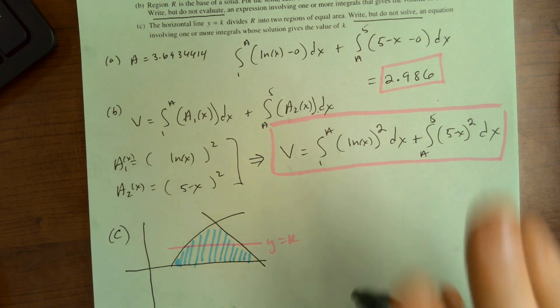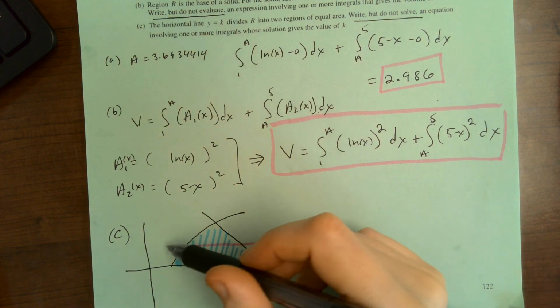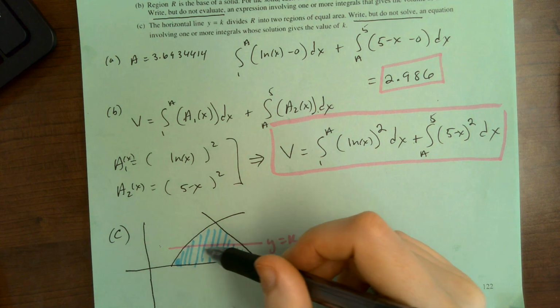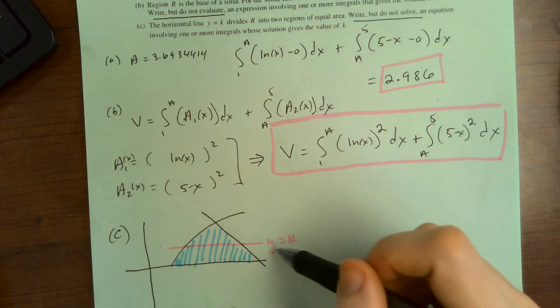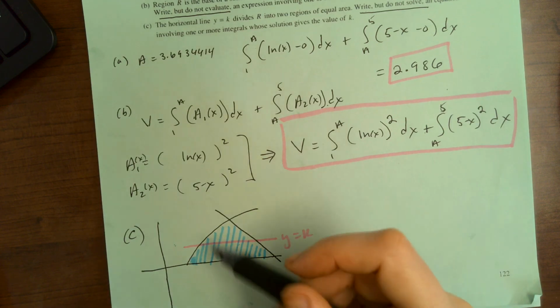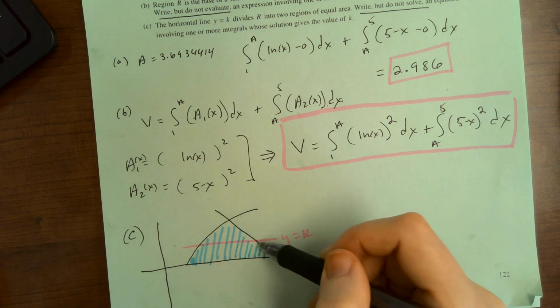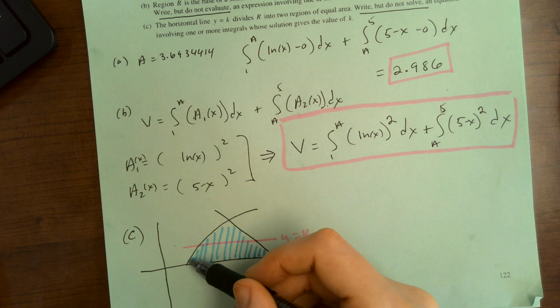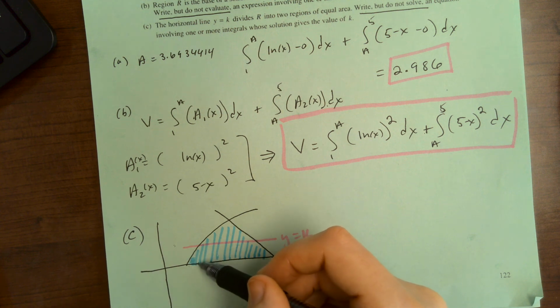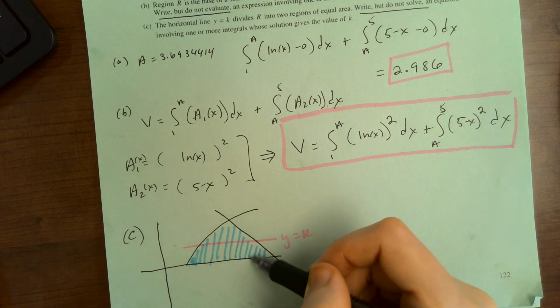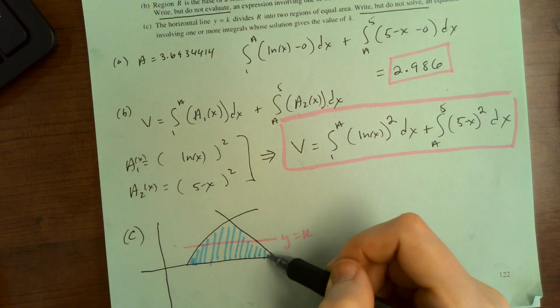Now guys, here's the thing. For the bottom area, since this is a horizontal line cutting through it, if I were to use top minus bottom to represent this area, it would be a huge pain because top minus bottom is different here than it is here, and then it's different again there.